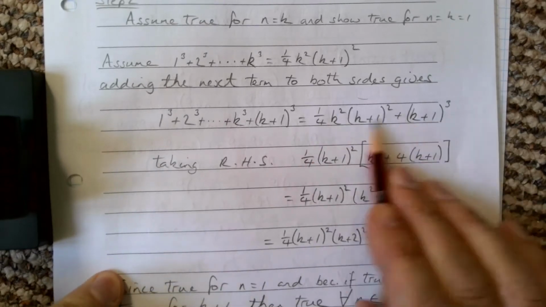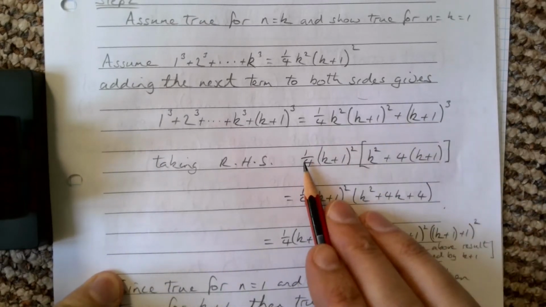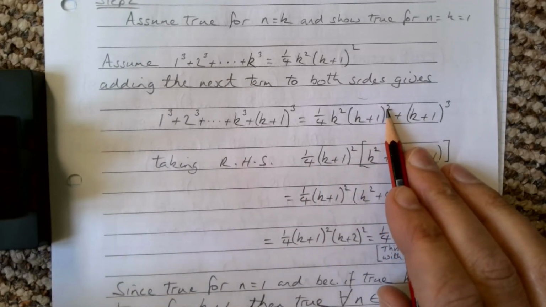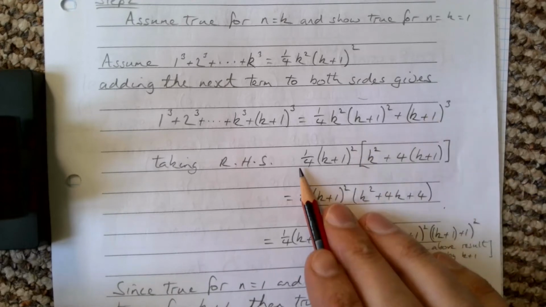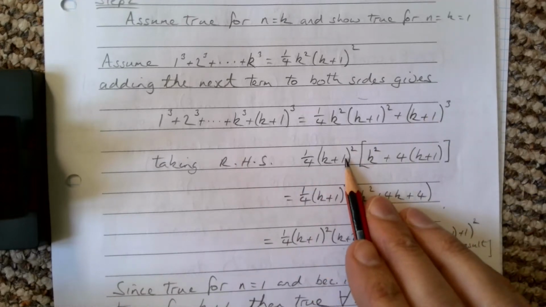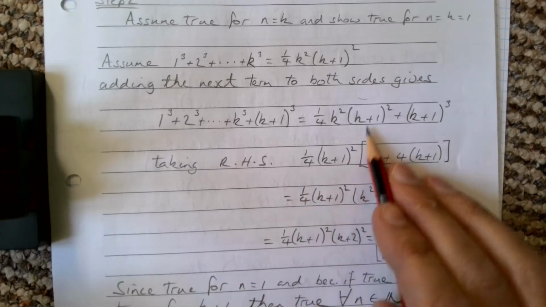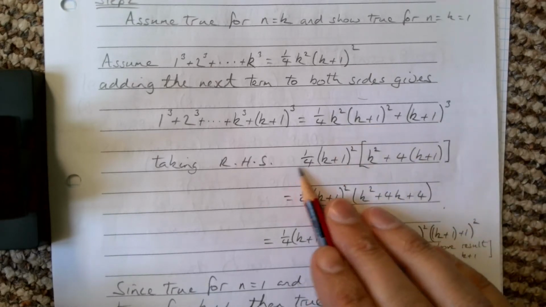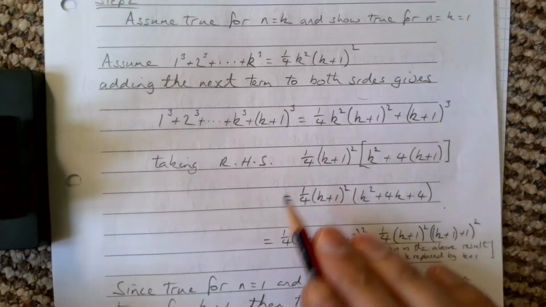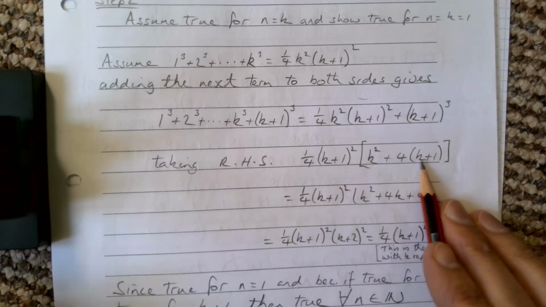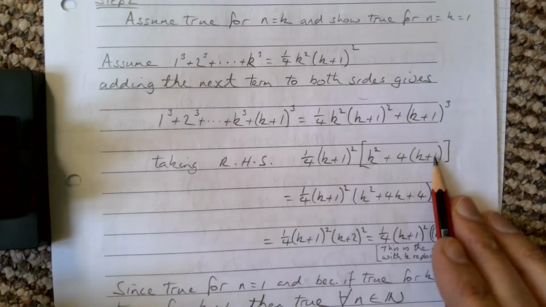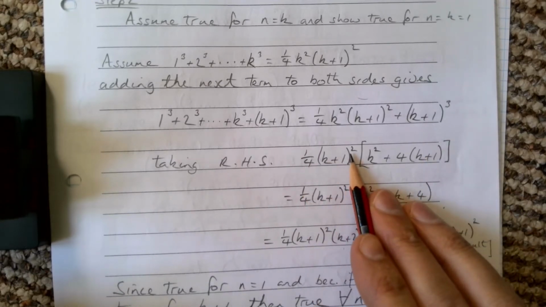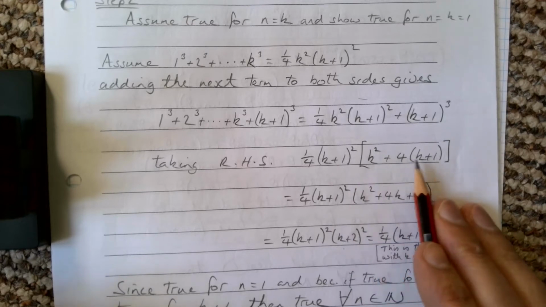So let's look at some common factors. I'm going to take a quarter out the front, and then I'm going to take a k plus 1 squared out of both terms. So a quarter k plus 1 squared, what do I multiply this by to get this? It's going to be k squared. What do I multiply this by to get this? It's going to be 4 upon k plus 1. So I have a quarter k plus 1 all squared, k squared plus 4 upon k plus 1.